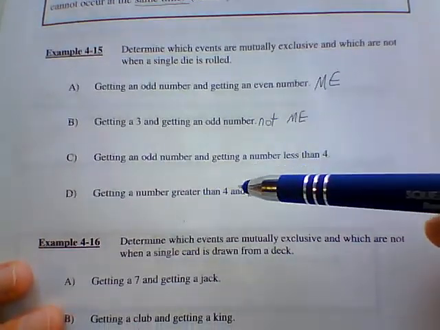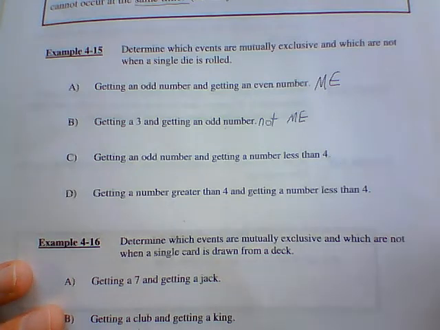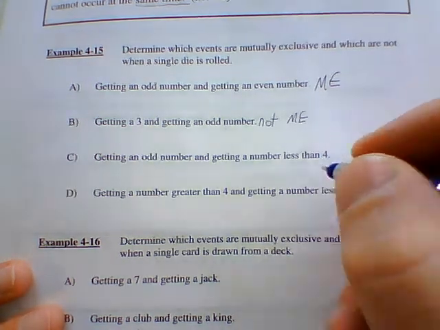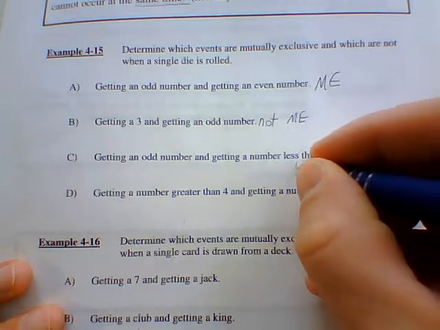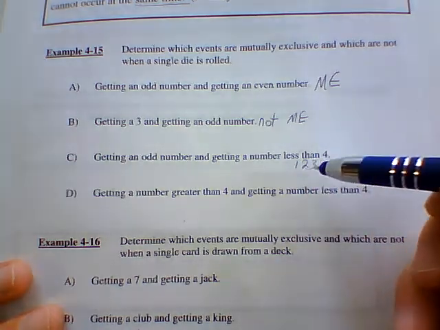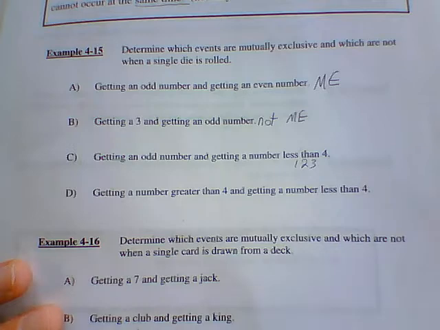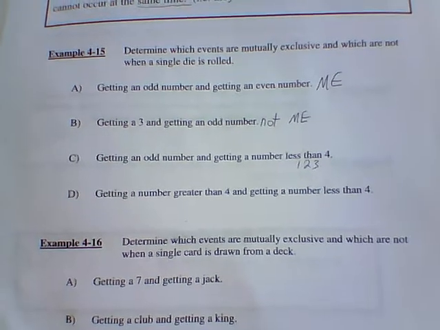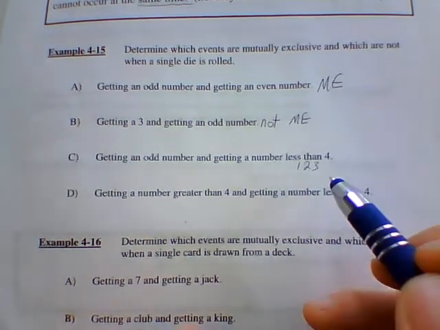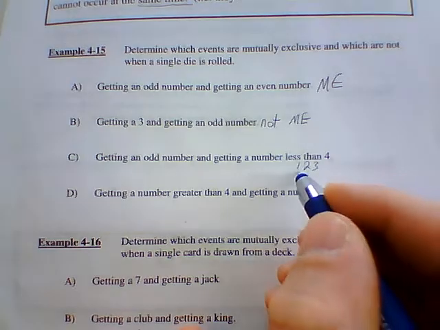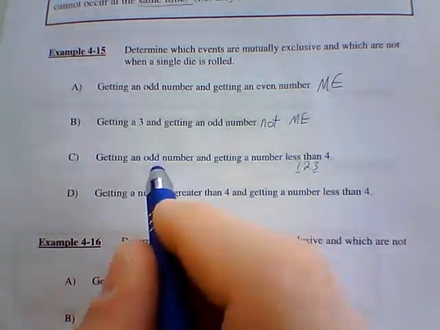Getting an odd number and getting a number less than 4. Well, number's less than 4. Well, right now we're rolling a die. That's a 1, 2, or 3. Could I get an odd number if I did that? Yes. One does not have to automatically equal the other. It's just could. Is there a way that I can do both of them at the same time?